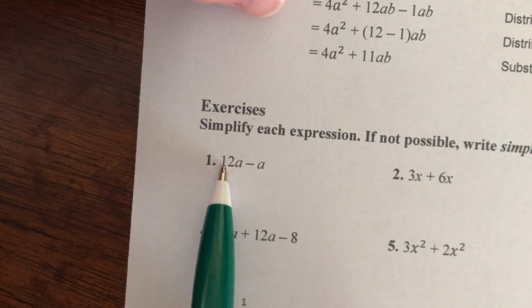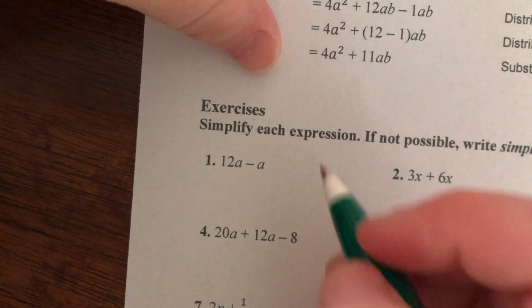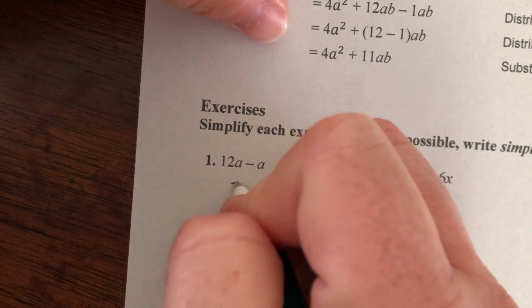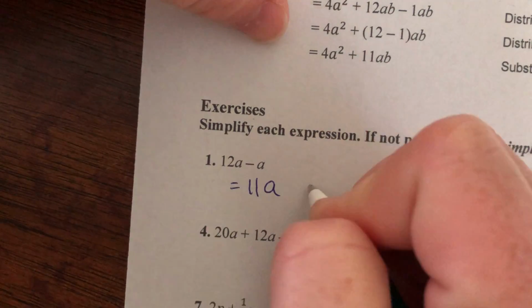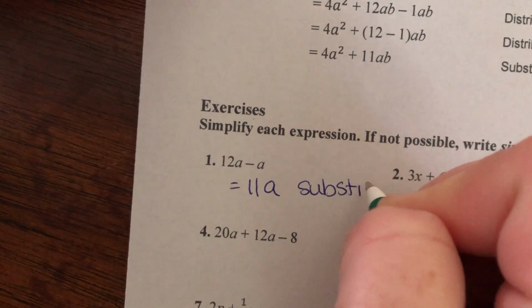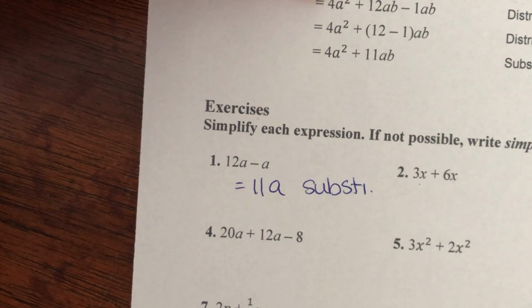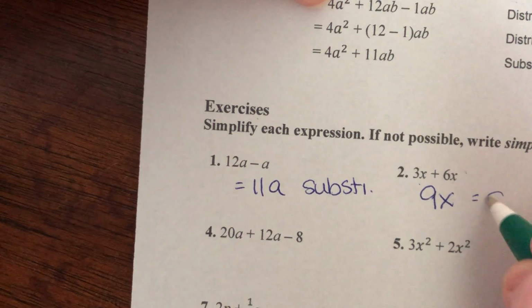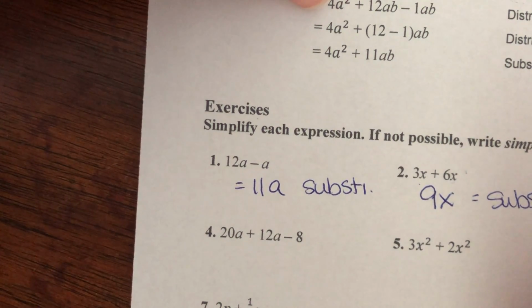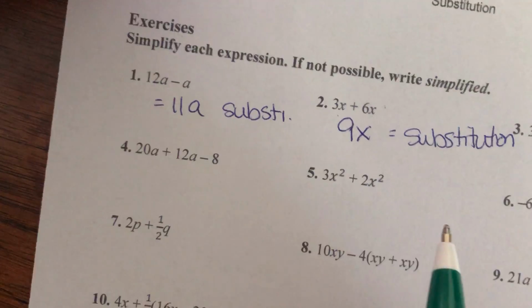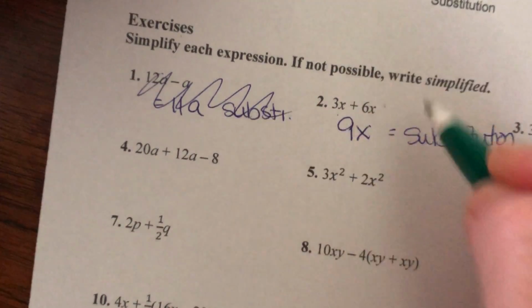All right, 12a minus 1a is what? 12a minus a just gives us 11a. So that's substitution. Okay, 3x plus 6x. When we add those together, we get 9x. I feel like I'm probably not doing something wrong. Oh, you know what it's wanting us to do? My fault, I didn't even read it. Actually, we are undoing these. We're factoring. That's what it's wanting us to do. I didn't say that, it wasn't clear.